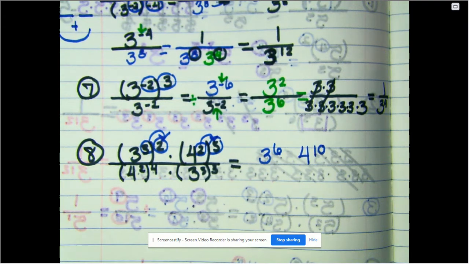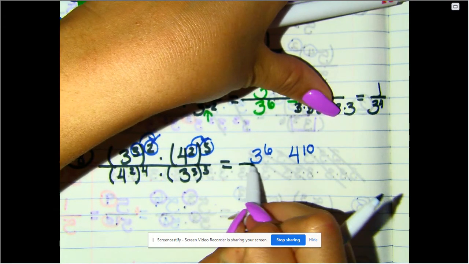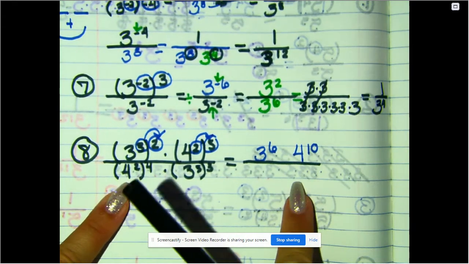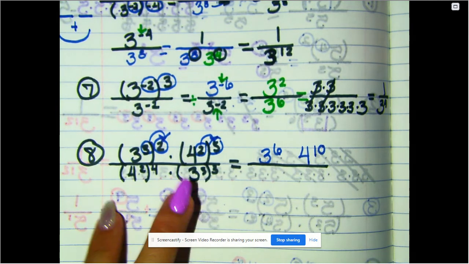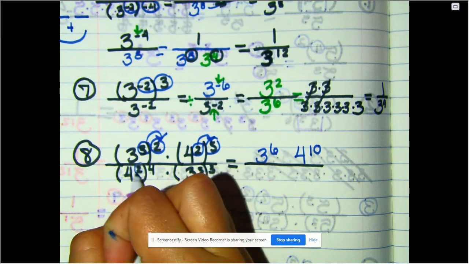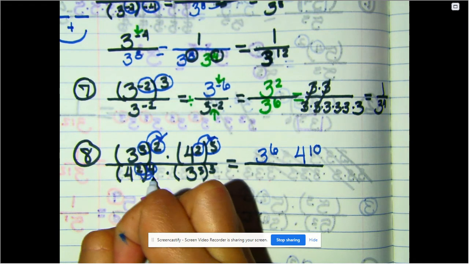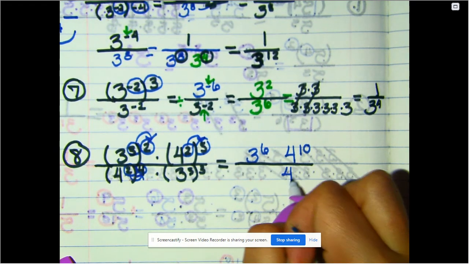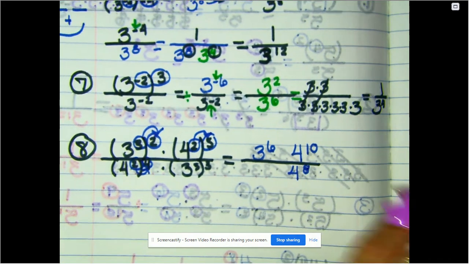Okay, divided by, I'm going to line up my like terms, so I'm going to move the 4 underneath the 4. Again, multiplication, you can flip-flop. So with that being said, 2 times 4, because it was power to a power, is 8. So 4 to the 8th power gets written on the bottom.